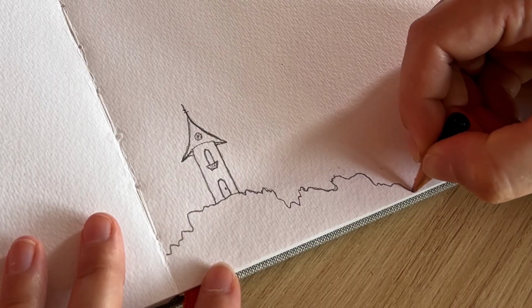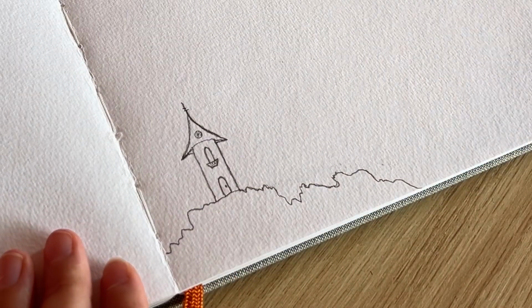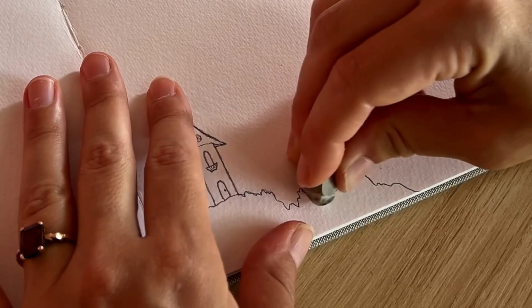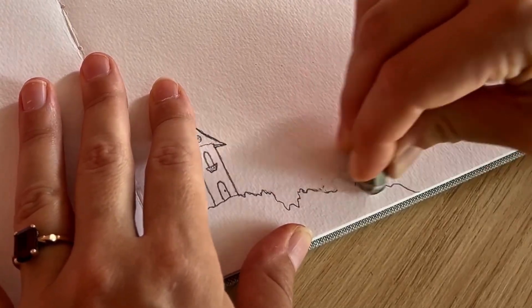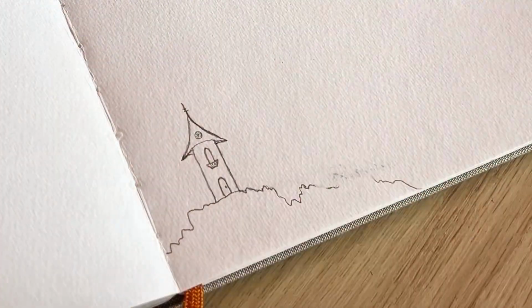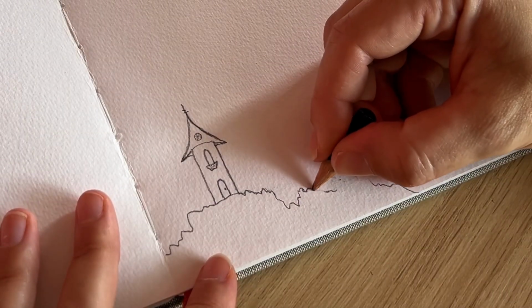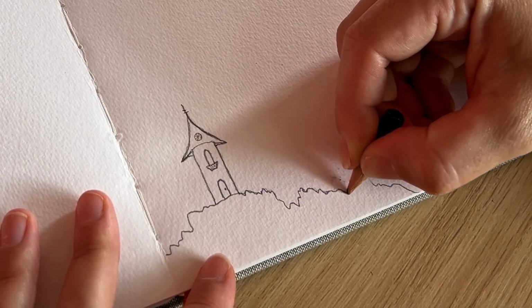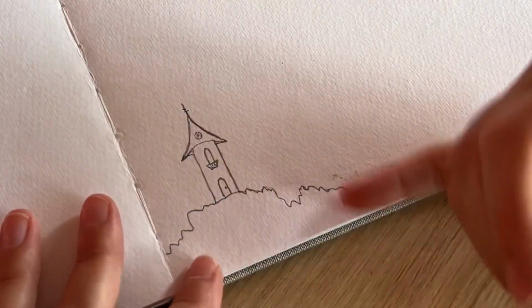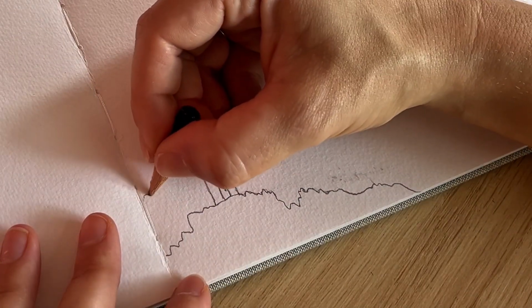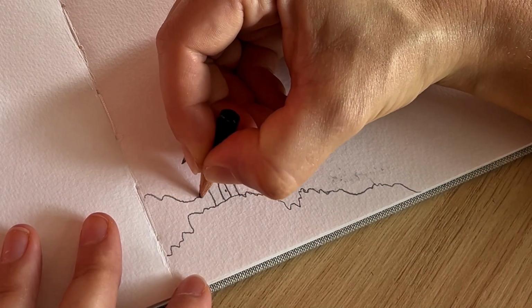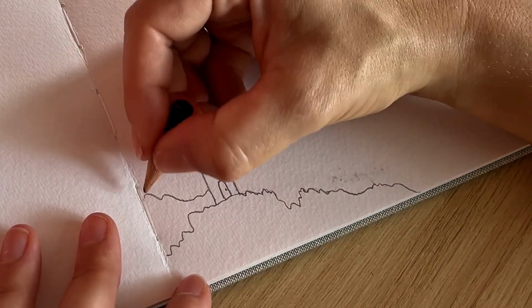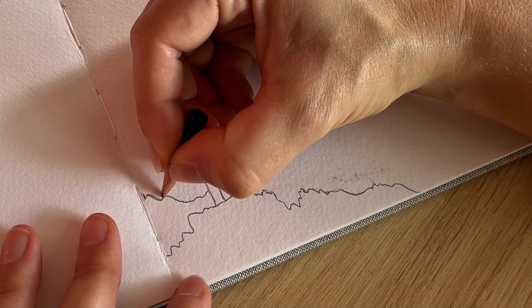Let's just make this down here. I like the first hill, but not the second one. So we'll erase that. Just continue. This is okay. Let's make it more dynamic by just adding in another line here.